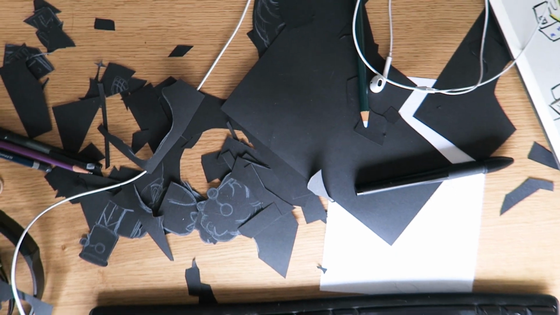So it's Tuesday now. You would have seen me working this morning, cutting up some bits of paper. Let me quickly show you my desk, which is a mess. This is what happens.